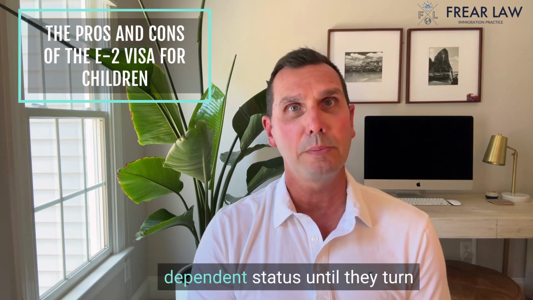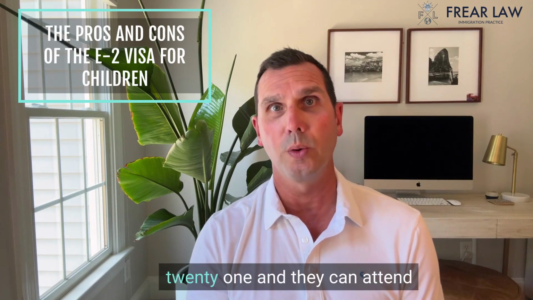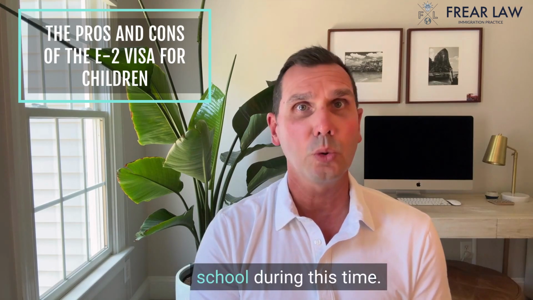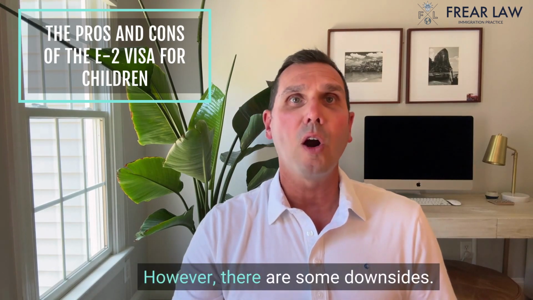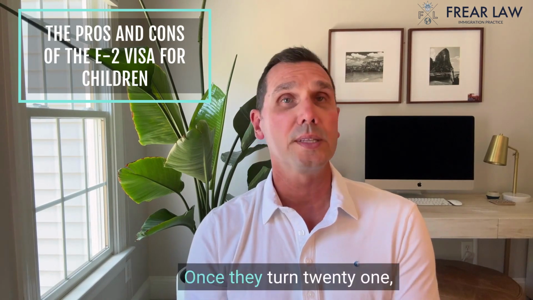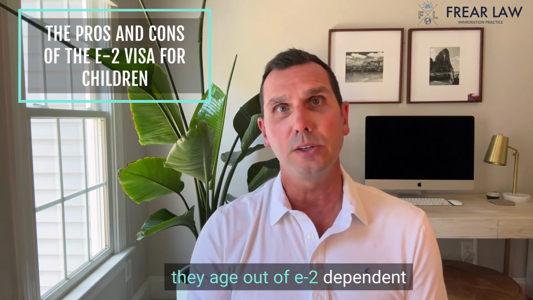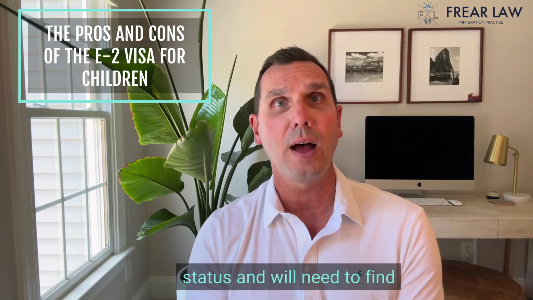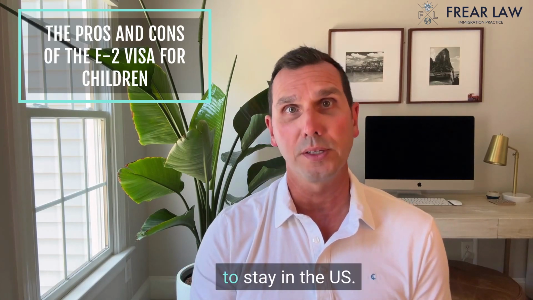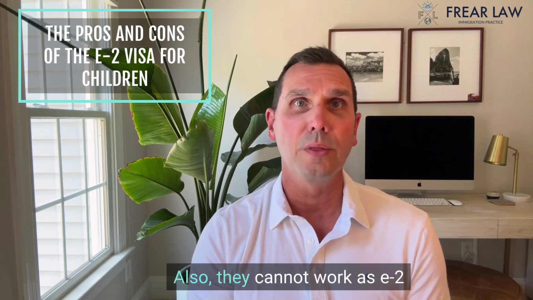On the plus side, they can stay in the US in E-2 dependent status until they turn 21, and they can attend school during this time. However, there are some downsides. Once they turn 21, they age out of E-2 dependent status and will need to find another visa option if they want to stay in the US. Also, they cannot work as E-2 dependents.